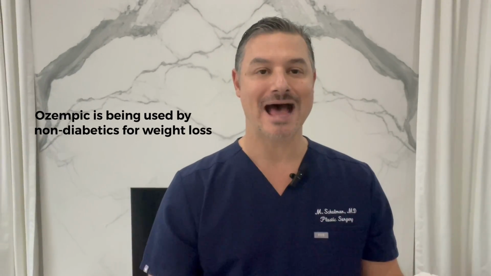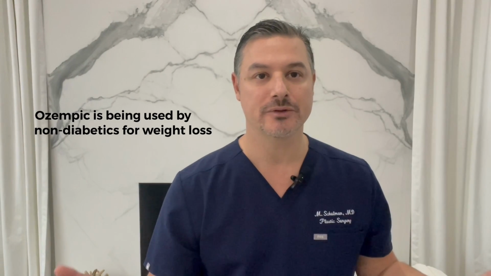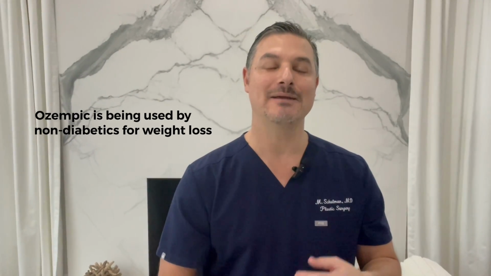So people who are not diabetics, who are just normal people that want to lose weight, are now getting prescriptions for Ozempic. They may also be getting something called Wegovy, which is the same thing just under a different name, or the generic version called Semaglutide. So these people are getting this medication and they're losing a lot of weight. And the weight loss occurs all over their body, but it also occurs in their face. And that's why the term Ozempic Face came around.